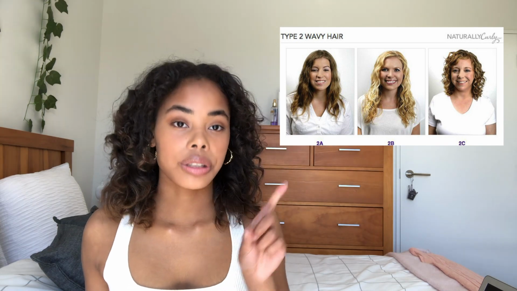It's a very loose-ish shape, but other than that, there's not really much waves to it. Now 2B waves are starting to slowly get that S shape, that beachy waves look. 2C waves are, I guess, the waviest or curliest type in the type 2 hair.